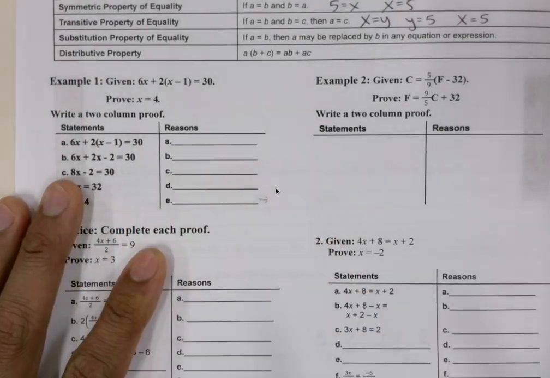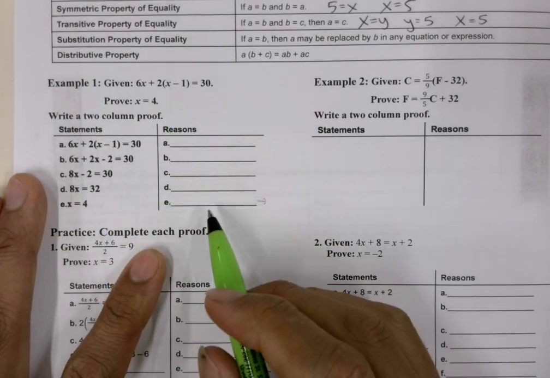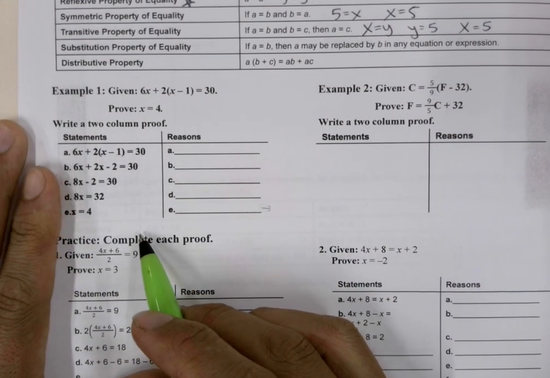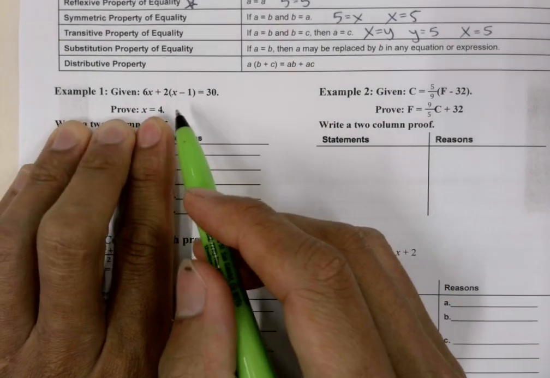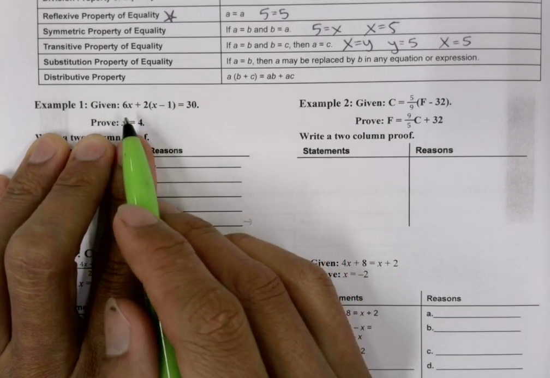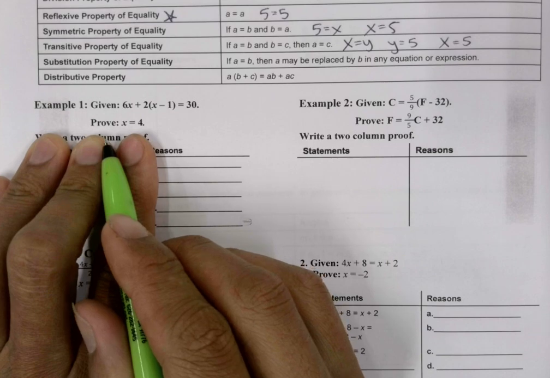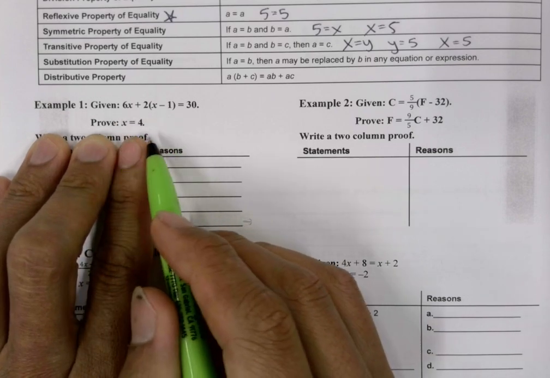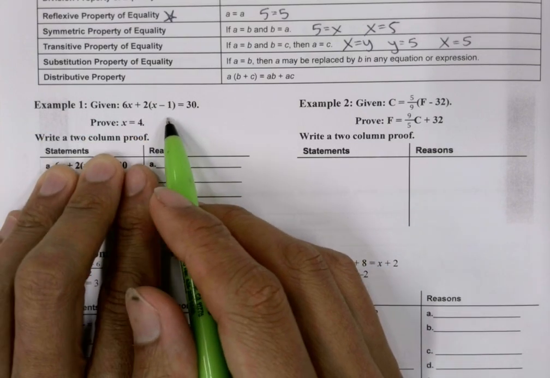So here we have our first two-column proof, and it's partially completed. So how does it work? You're given a given, which is an equation, and then we have a prove, which is the equation that we need to end with. So how do we do this?